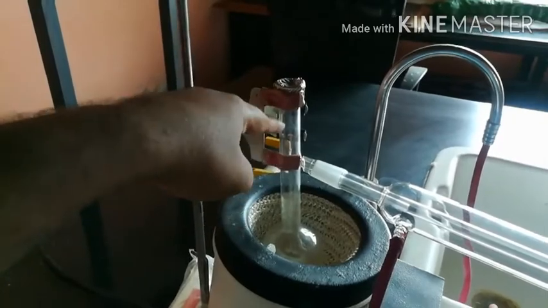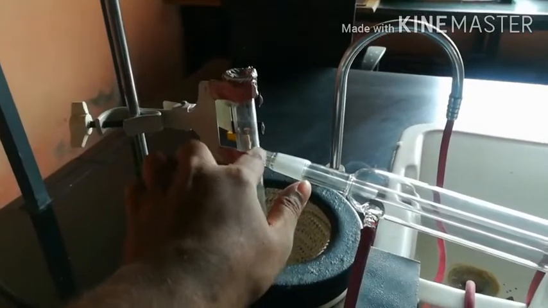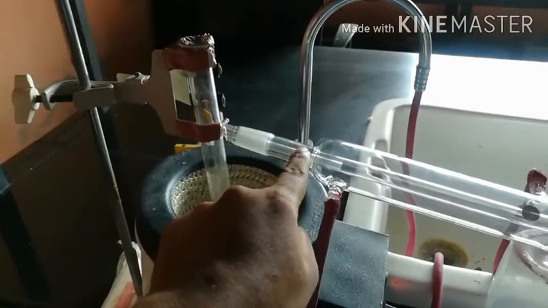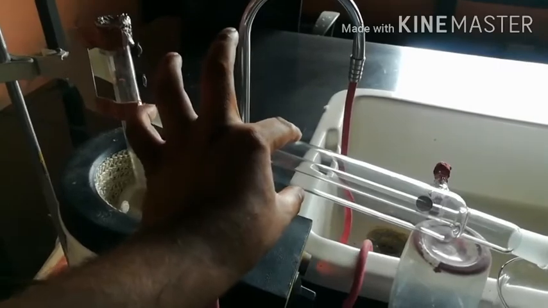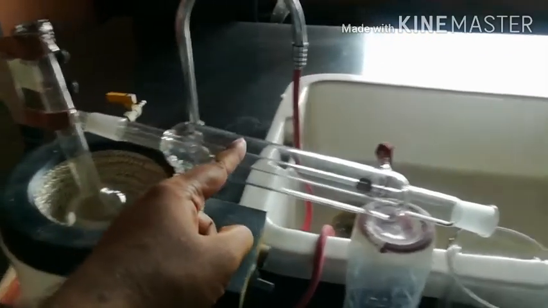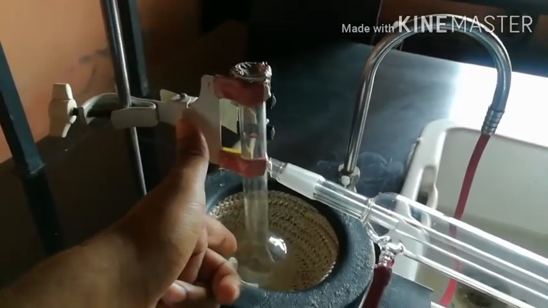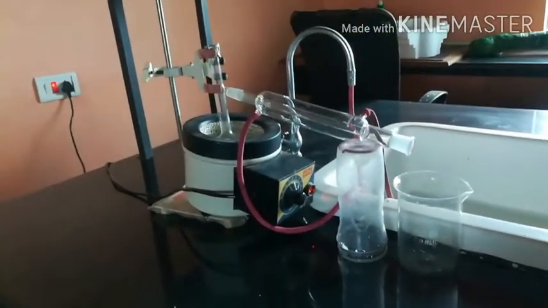So the alcohol vapors will rise through this, and we have covered the mouth here. When the vapors rise through this, there is an opening here. The vapors will enter into the condenser. When the vapors enter into the condenser, the temperature here is cool, so condensation will take place. Vapors are converted into liquids, and the pure alcohol will be collected in this beaker, whereas water will remain in the distillation flask itself because it has a higher boiling point. That is our simple distillation.